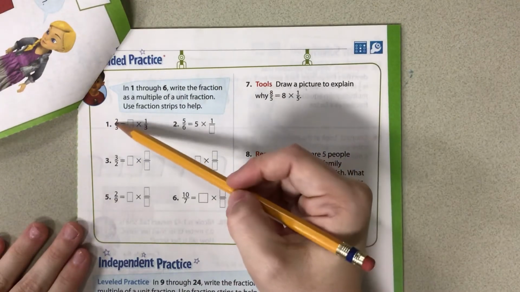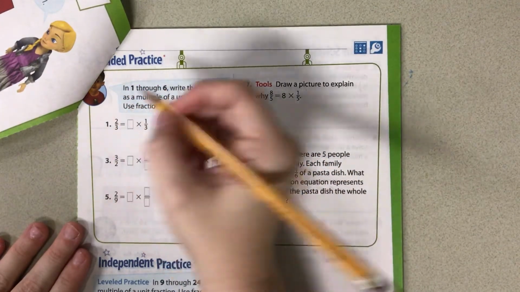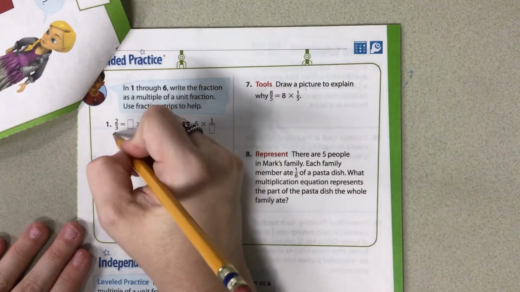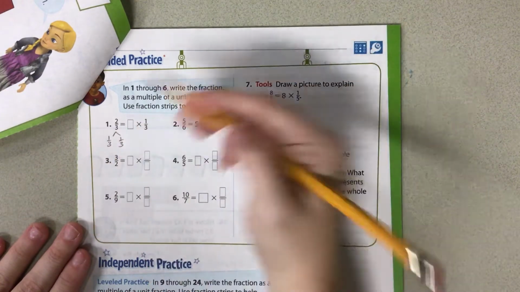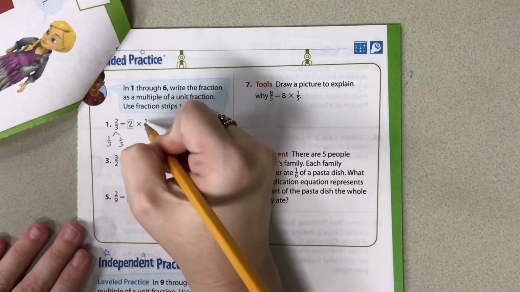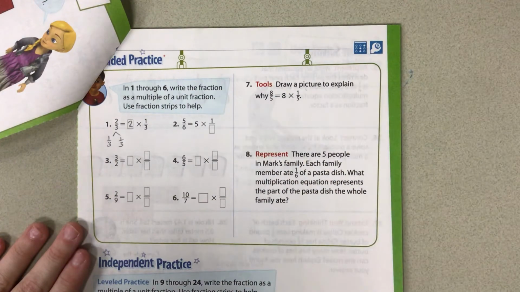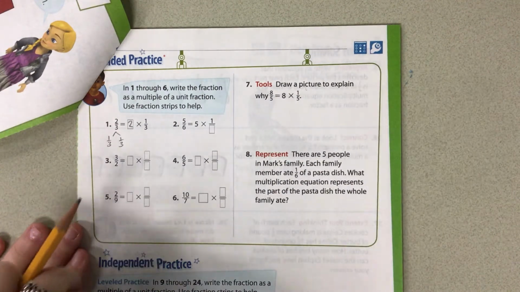So we have 2/3. Well, we know we are looking at what the multiplication is going to be. And it's almost like we're decomposing numbers, kind of like what we've been doing. So we can take this and say, okay, that's 1/3 and 1/3. Well, how many thirds is that? That's 2 1/3. And that's it. So you can kind of choose to break it apart if you need to, or you can rewrite it if you need to. Some of us can just kind of look at it and see.